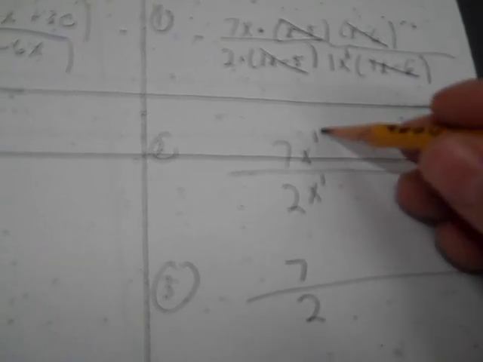So 2 and 7, it's just 1, okay? So we're going to leave that. You can't divide them by 1 if you want. It's just going to stay 7 over 2. And my x's are both to the first power, so we just eliminate those. And that's my answer, 7 over 2. You can put 3.5 if you want, but it's 7 over 2.